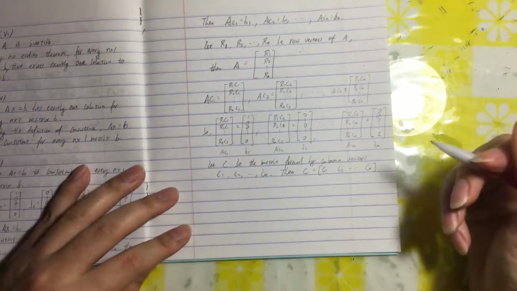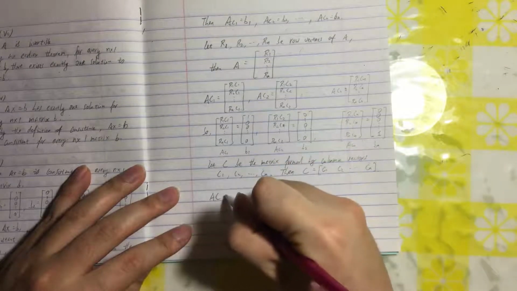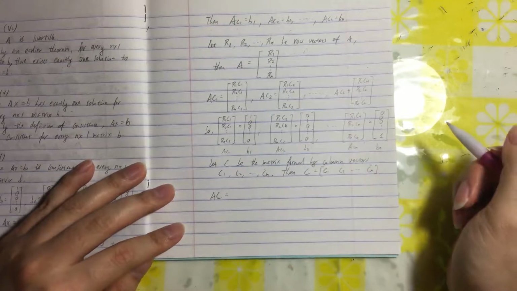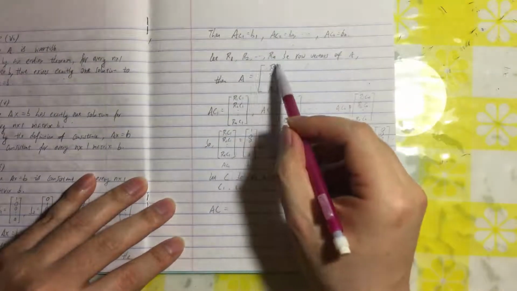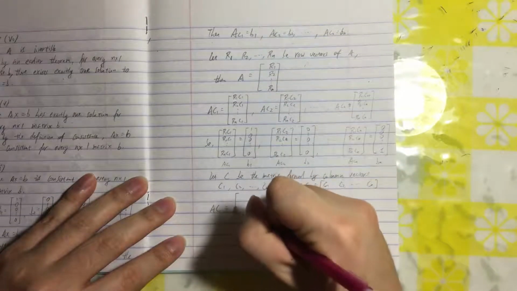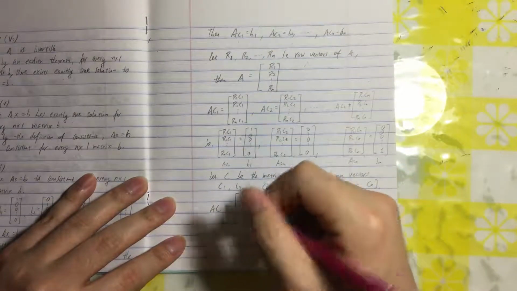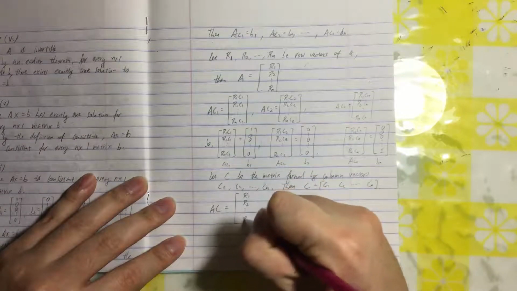Next, if I multiply AC, what do we get? A can be expressed using row vectors R1, R2, Rn.